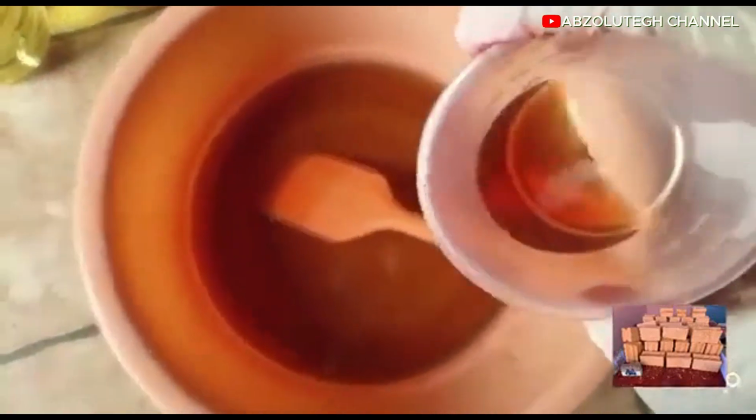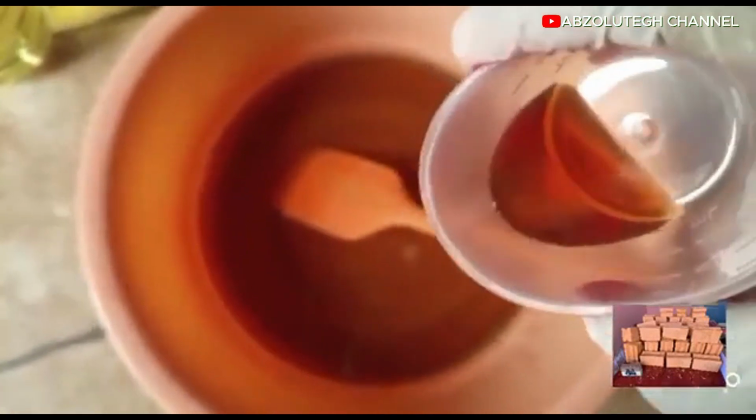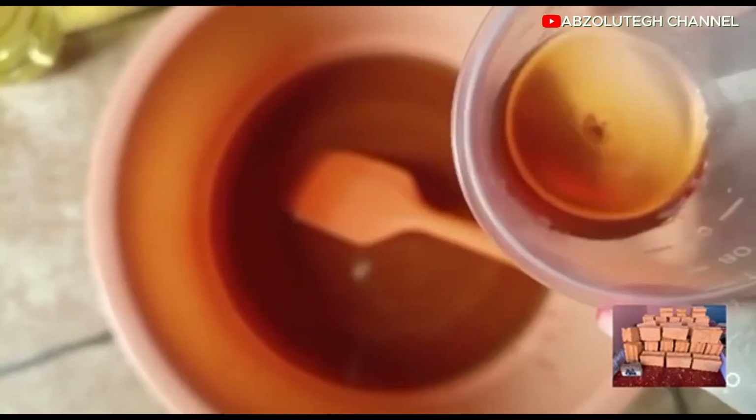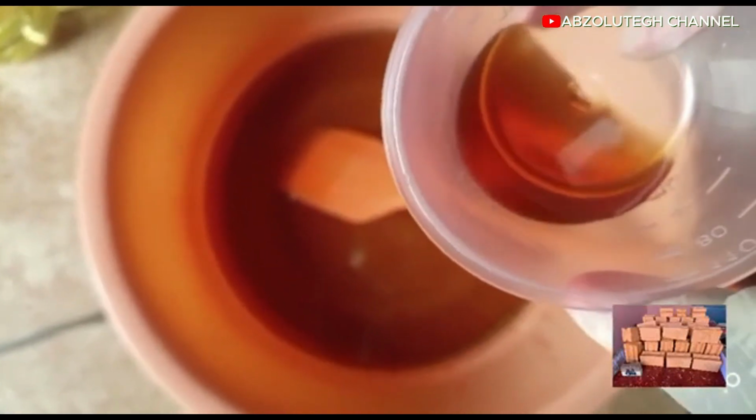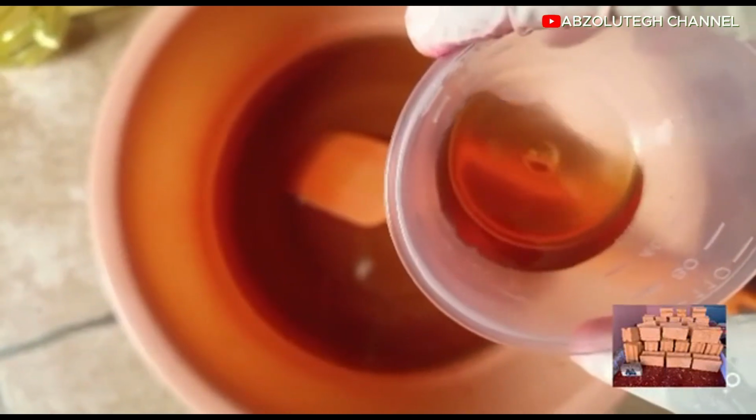It normally has a pink color, but if you store it for long, the color changes to light brown. But fresh phenol or fresh carbolic acid has a very pale skin color, pink color.